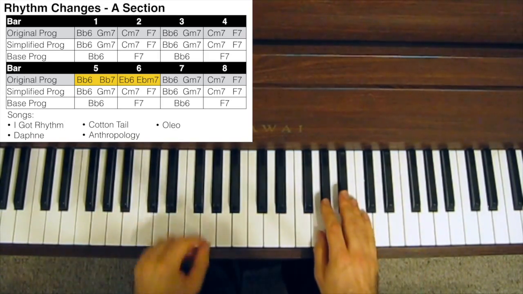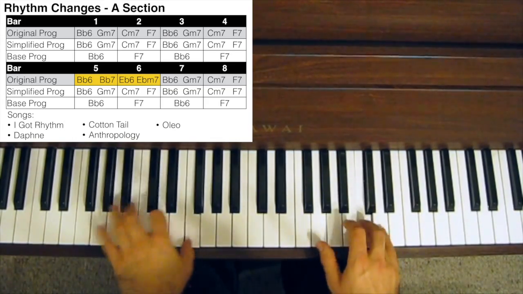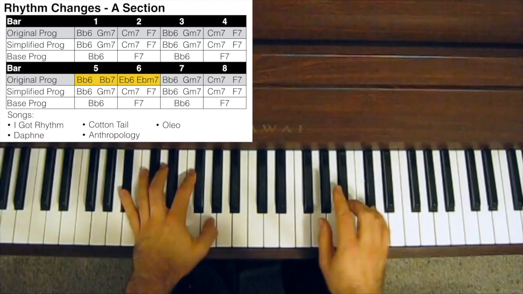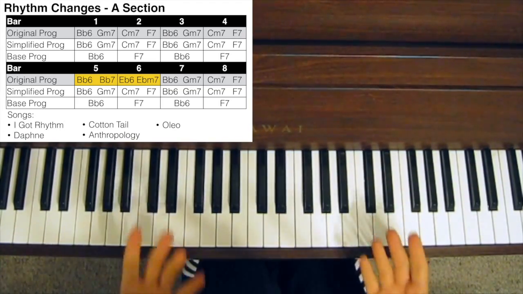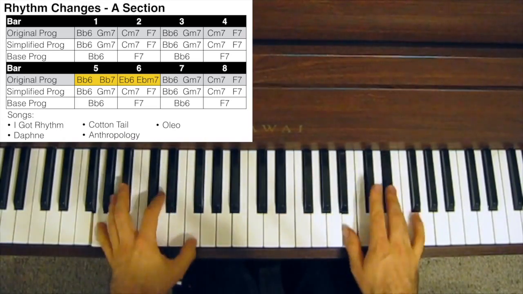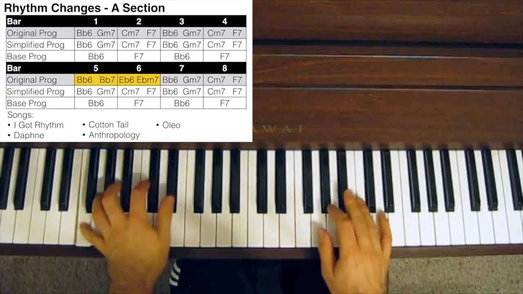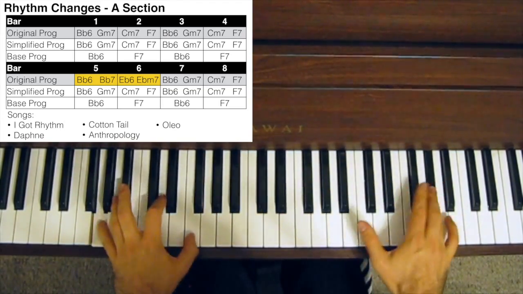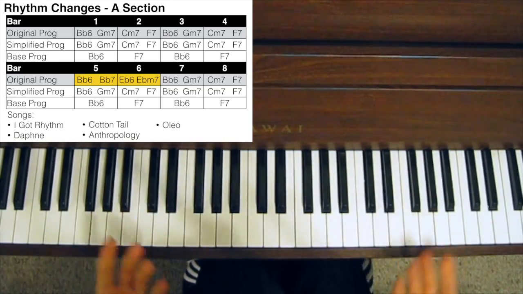or Cottontail, or Anthropology, or Olio.